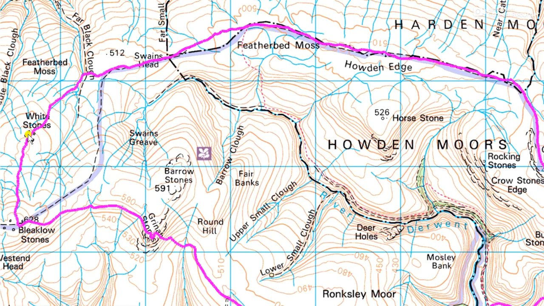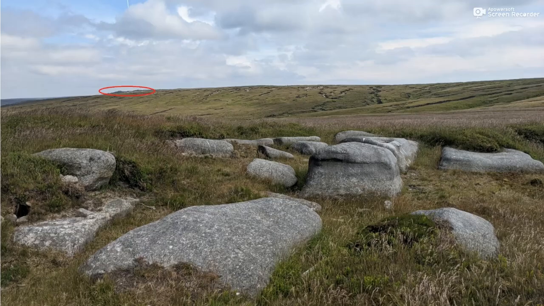So could we be at Whitestones looking across? Let's have another look at the photograph to see: drainage features coming down, flat plateau slightly higher on the right across and draining down. But let's have a look at the zoomed in photograph.